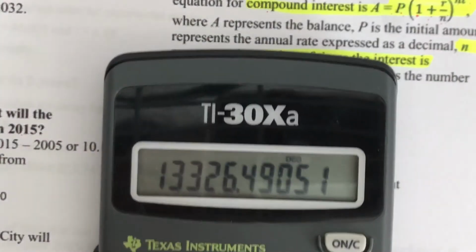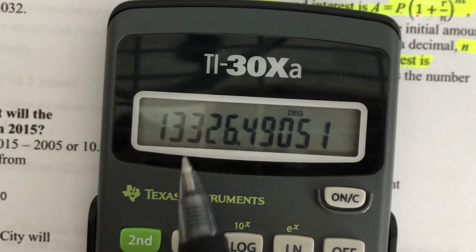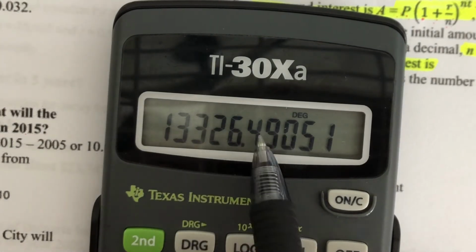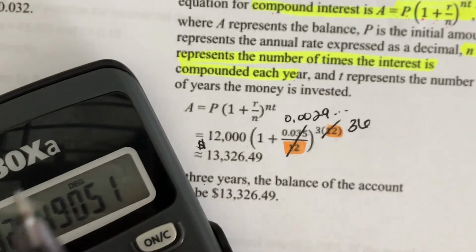It really makes life easier if you don't try and clear stuff out on your calculator. Don't estimate and go, okay, well, this is 3. I'll just write that decimal down. I won't put all this stuff in. And then the next step, don't do that.